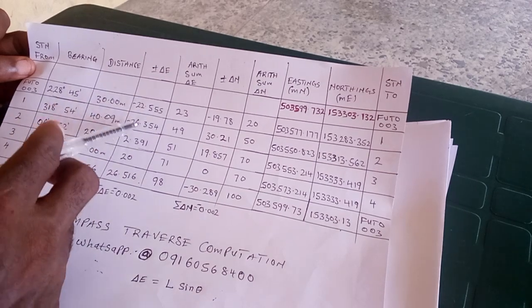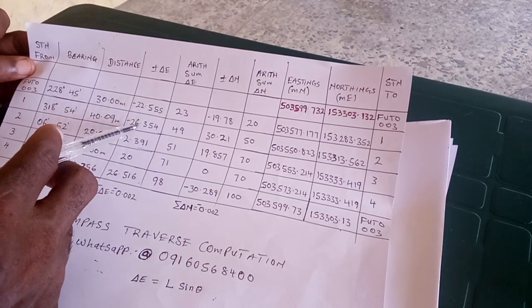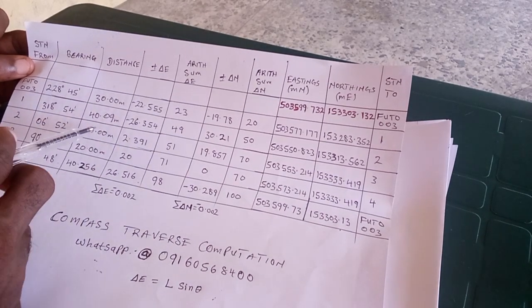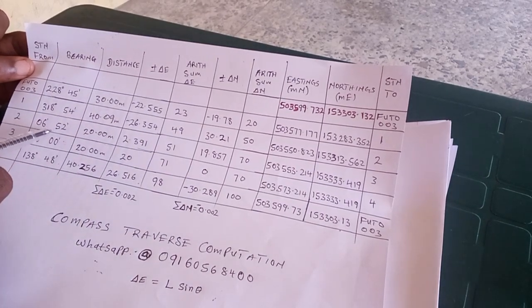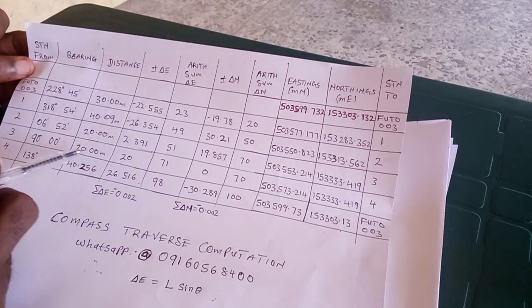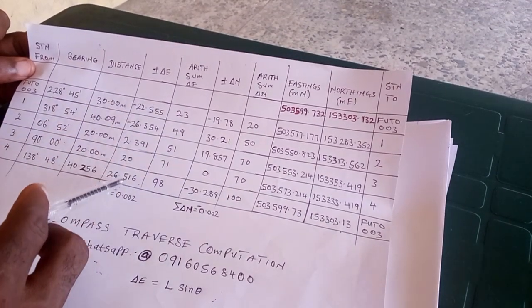You do the same thing for this station: L sine this, which is the distance multiplied by sine 6 degrees 52 minutes. You get this value. The same way you compute for the rest of the stations.